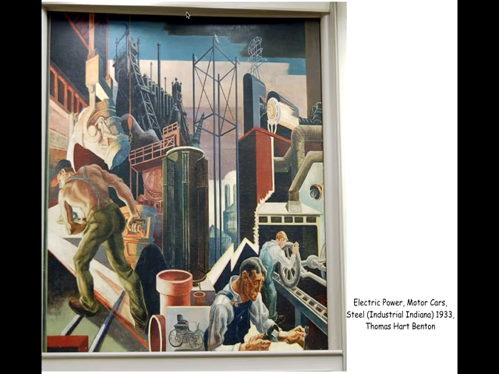I want to show you just a couple of details from these murals. This one is from Industrial Indiana, and it's actually part of one of the last murals. It's called Electric Power, Motor Cars, Steel. Benton is illustrating the development of natural resources to create an industrial economy. And then from those natural resources, people are building factories, steel and iron mills, and then working in those factories, in some cases on assembly lines.